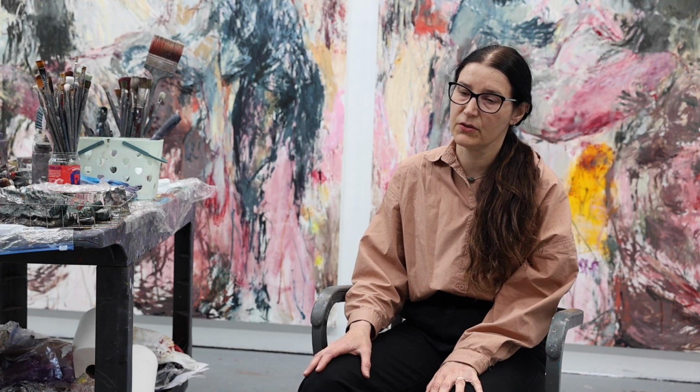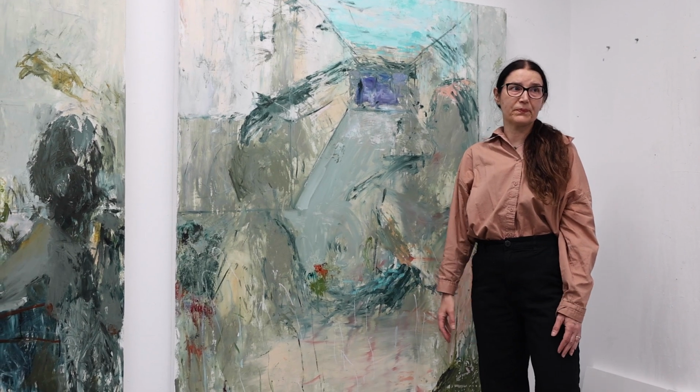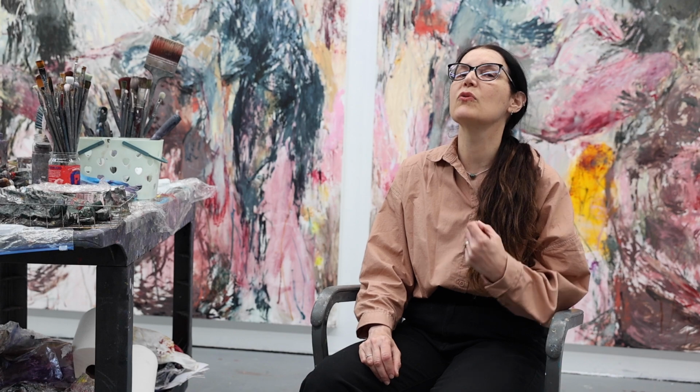Why not invite the nursing assistant into the studio? Why do they have to be separate things? You know, can you use this experience somehow to inform your practice? I found that the figure actually started to become more real. It started to feel more real in the painting.